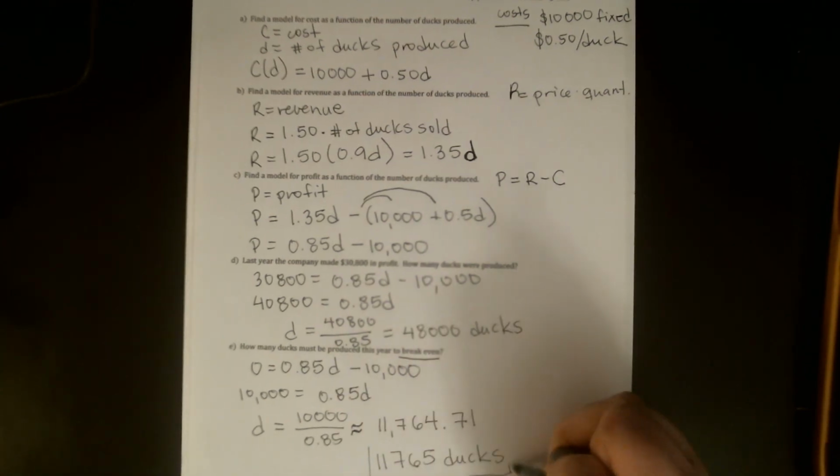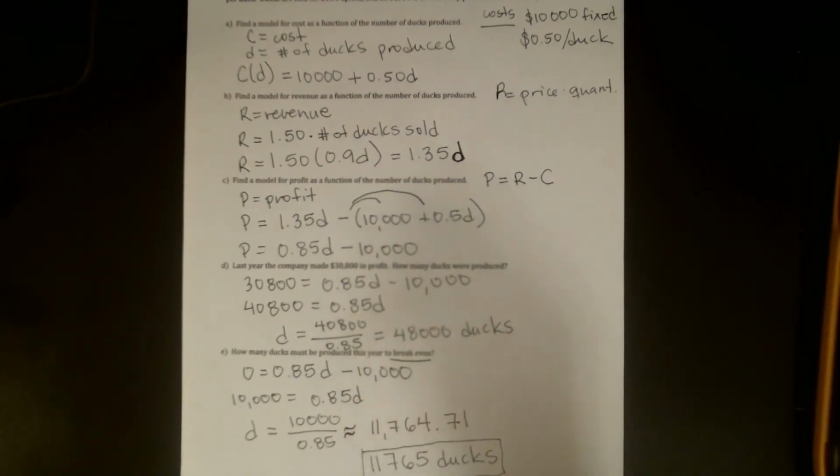So I do want you to think about if it's reasonable to have a decimal part of a duck or not. And here I would say it is not. So we'll just get as close as possible to breaking even.